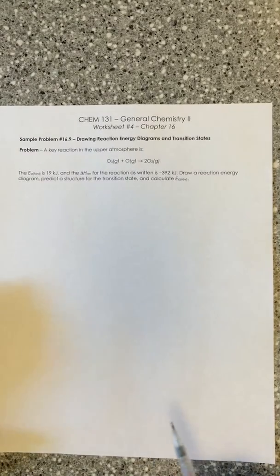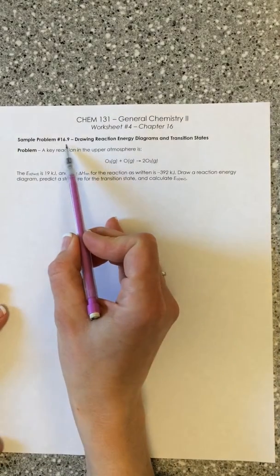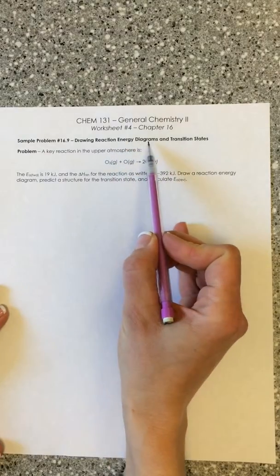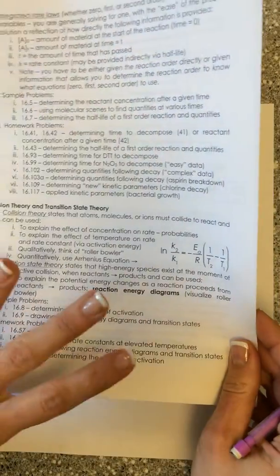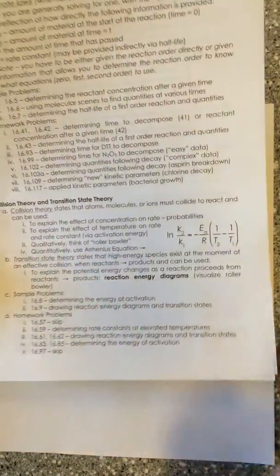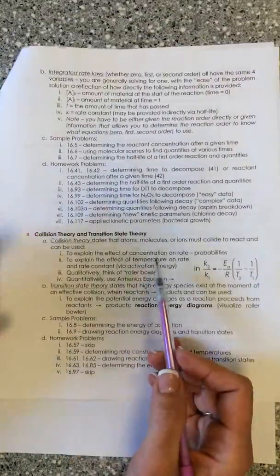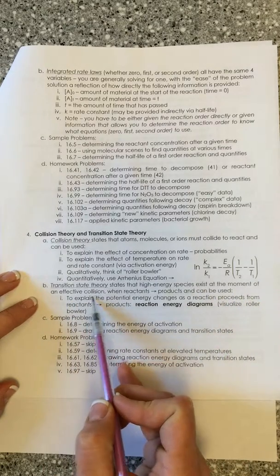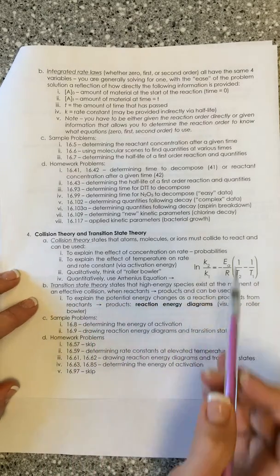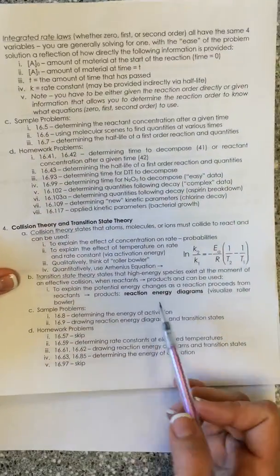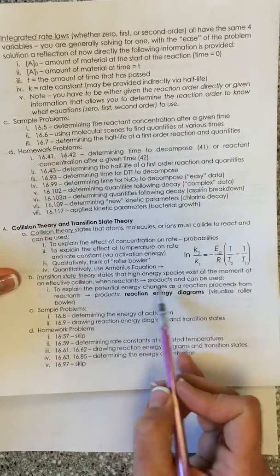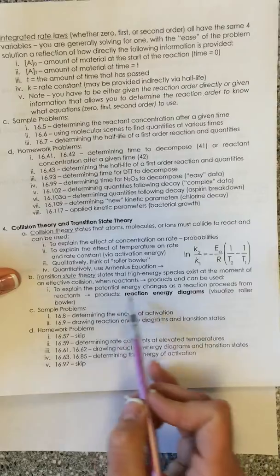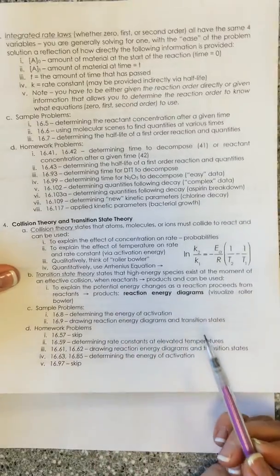Sample problem 16.9 introduces the concept of drawing reaction energy diagrams and thinking about transition states. Part of the fourth skill that we need to know for chapter 16 is transition state theory. That states that high energy species exist at the moment of an effective collision when reactants are converted to products. We can use those to think about the energy changes as the reaction proceeds from reactants to products. And that's really what a reaction energy diagram is.